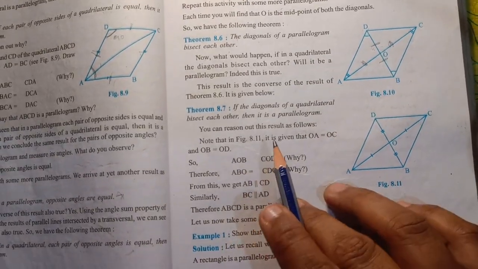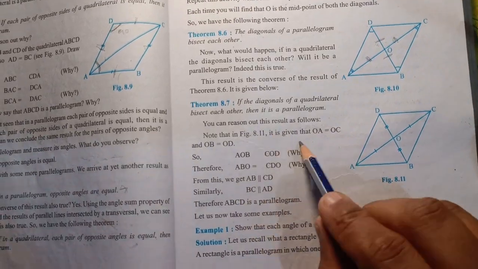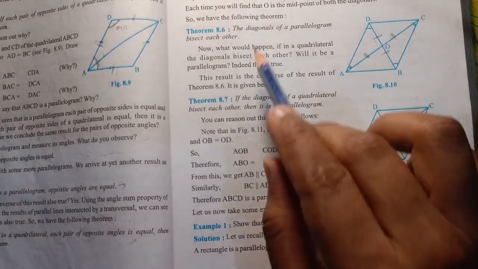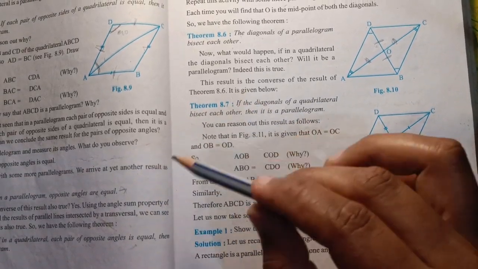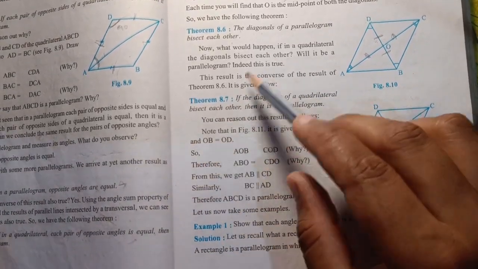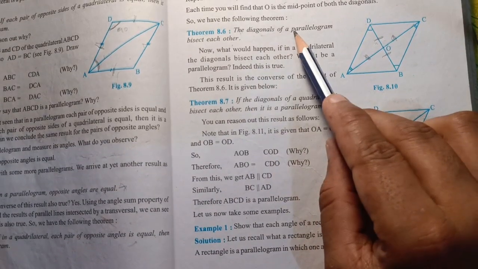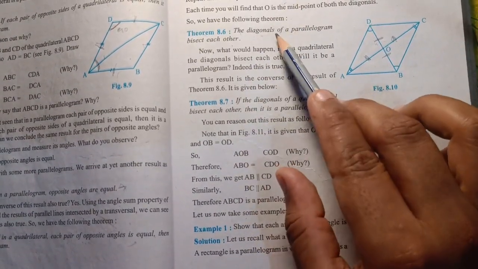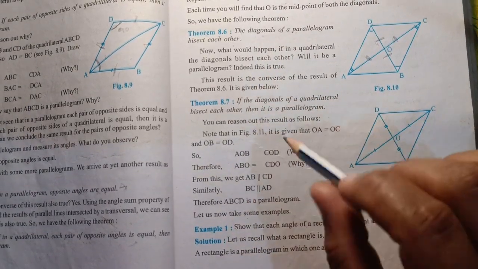What is in theorem 8.7? If the diagonals of a quadrilateral bisect each other, then it is a parallelogram. Again, the same thing which I told you in theorem 8.5 and 8.4. This is like the active voice, and this is the passive voice. The meanings are the same, only the form of writing is different.